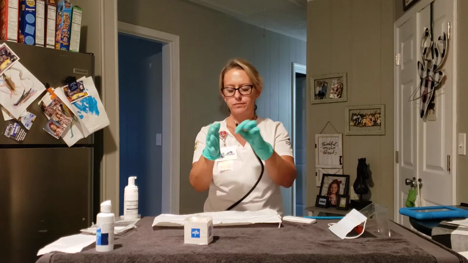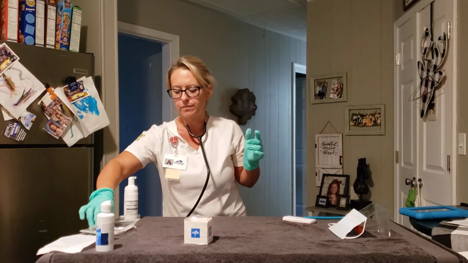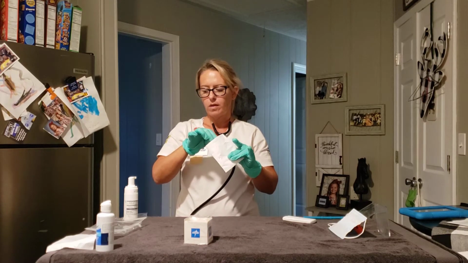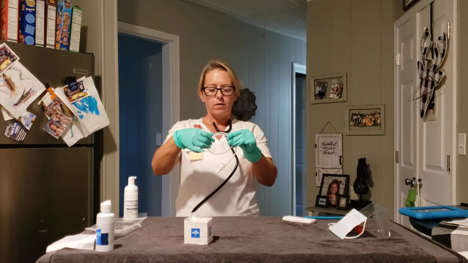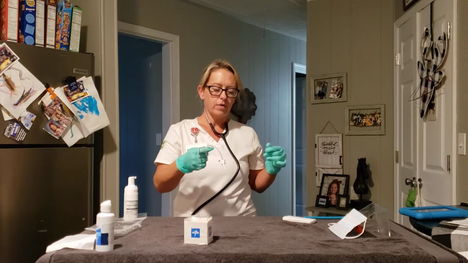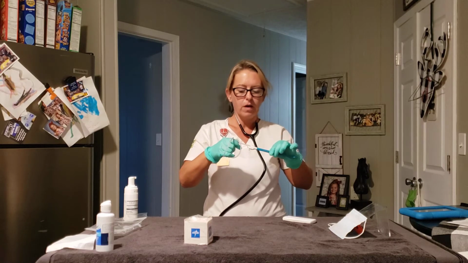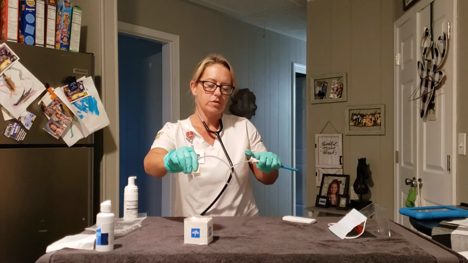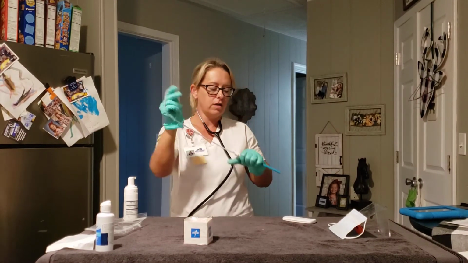Okay, I'm going to go ahead and hook up the tubing. Okay, I'm going to go ahead and test that the suction is where I need it. So I'm just going to, without touching the center or the sides or the bottom, the plastic inside where it's sterile. Okay, it's suctioning good.